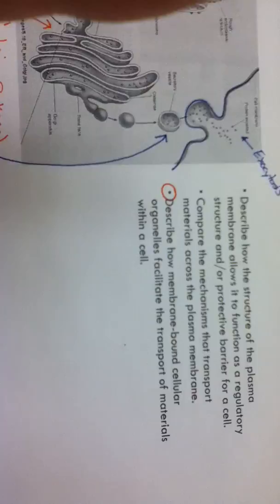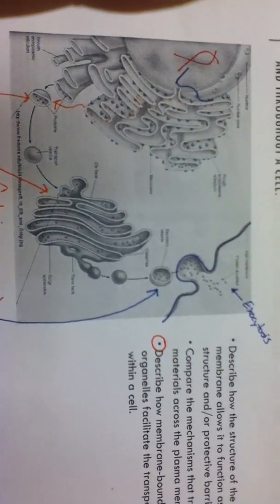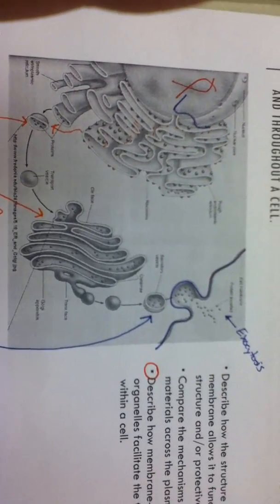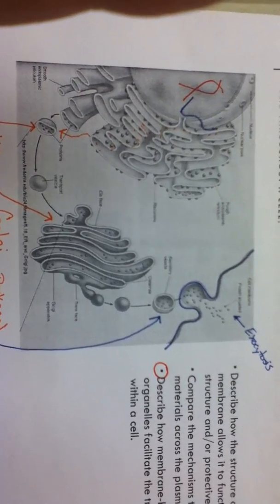The next question we're going to look at is this part. Describe how membrane-bound cellular organelles facilitate the transport of materials within a cell. So the cell membrane is not the only membrane we talk about in biology class. We also talk about membrane-bound organelles on a pretty regular basis.